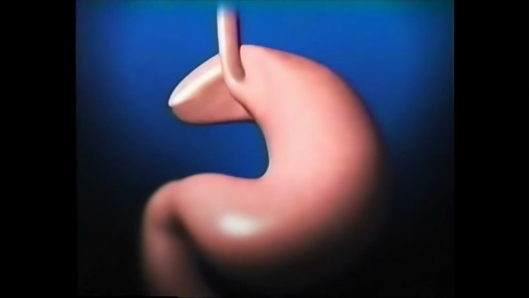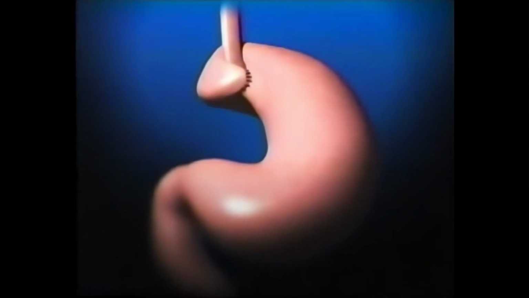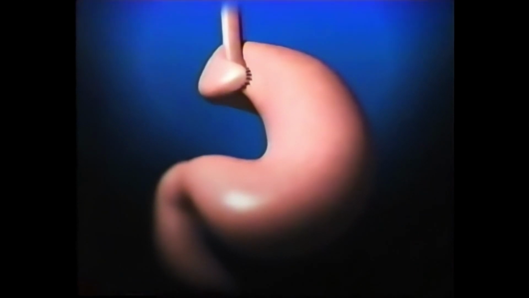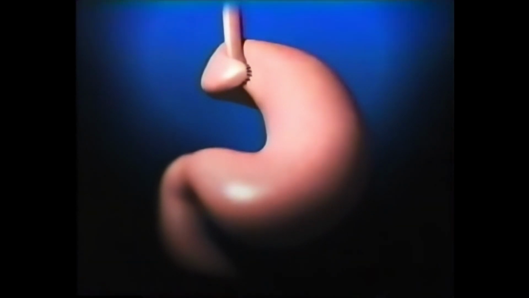The operation strengthens the lower esophageal sphincter by wrapping the top of the stomach around it, creating a collar. Now, when there's pressure in the stomach that would have made food reflux through the sphincter, the collar squeezes the sphincter shut.